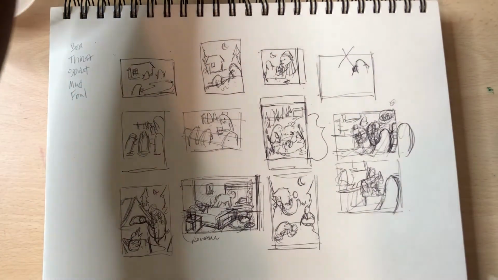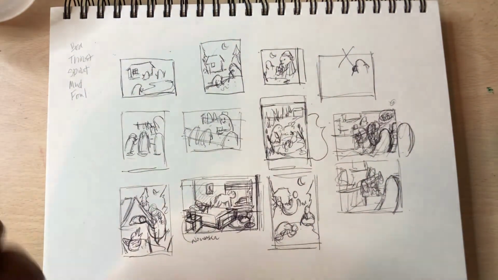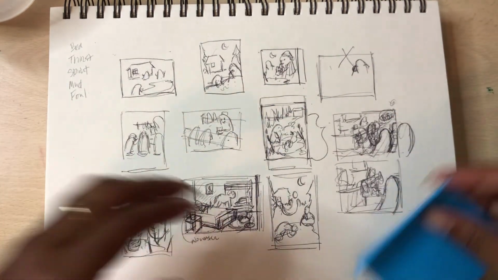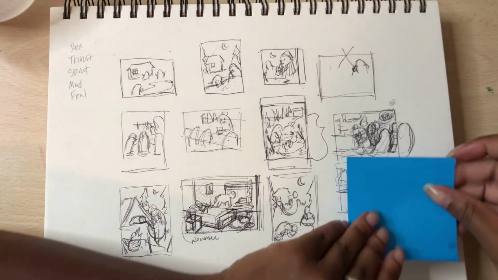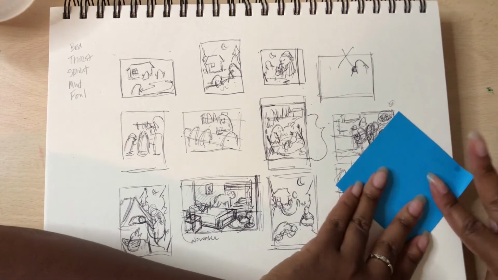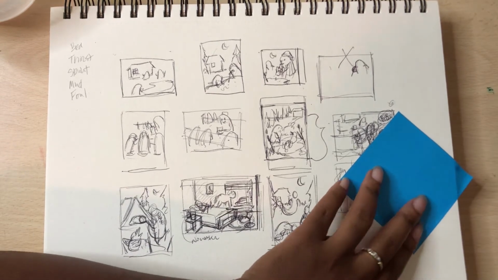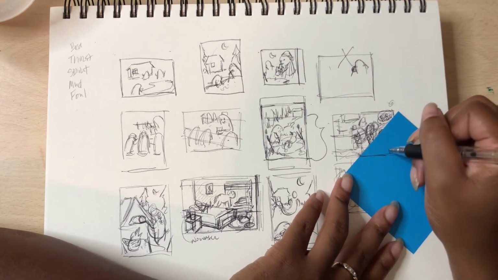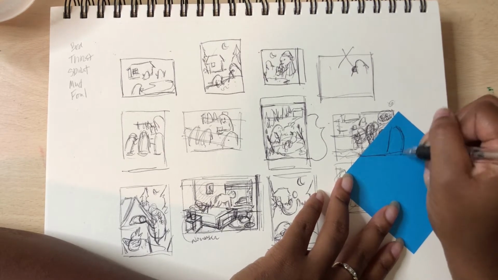Another thing that you can do, oh yeah, let me show you this, is use sticky notes or Post-it notes. This is what I learned in some storyboarding classes of mine, where instead of redrawing the whole thing, if you just need to edit something, there you go.